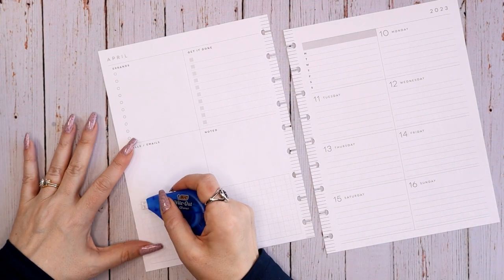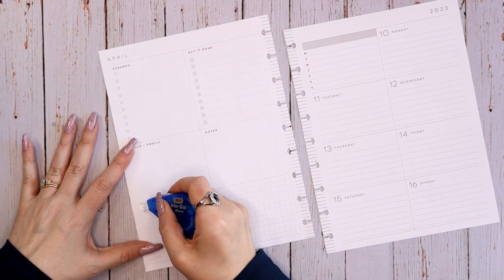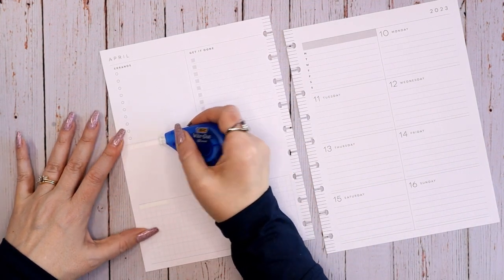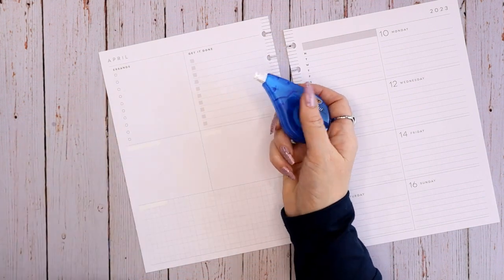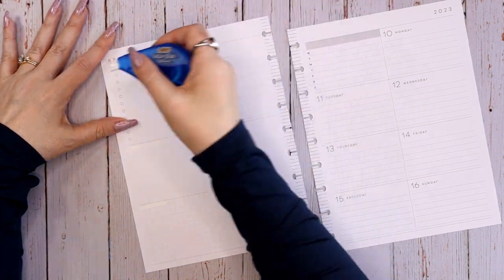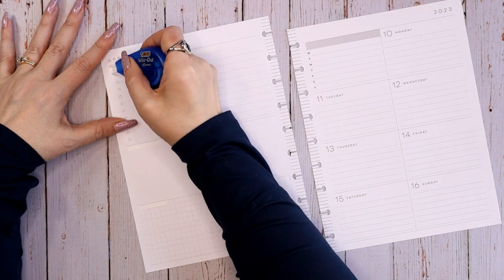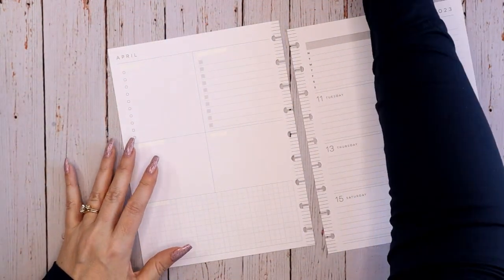So first thing I'm going to do is white out all the words over here, because I don't need them. I need different things, and I also may not put them where they are.